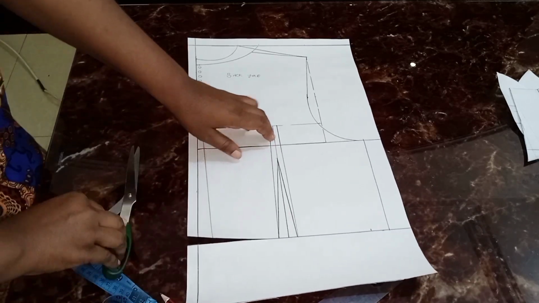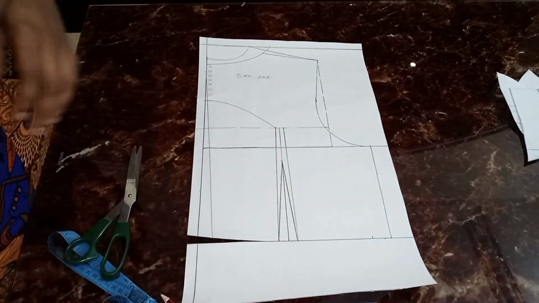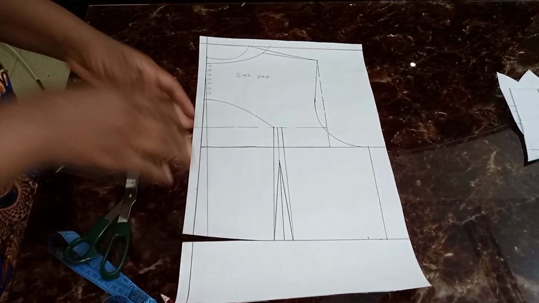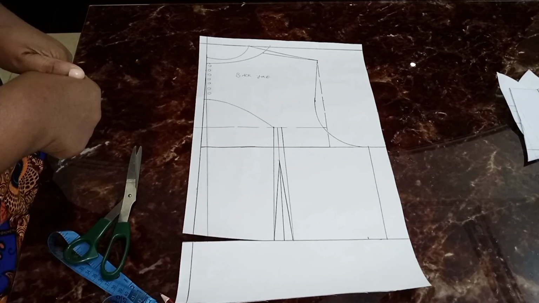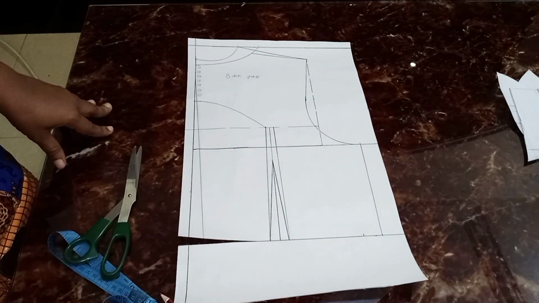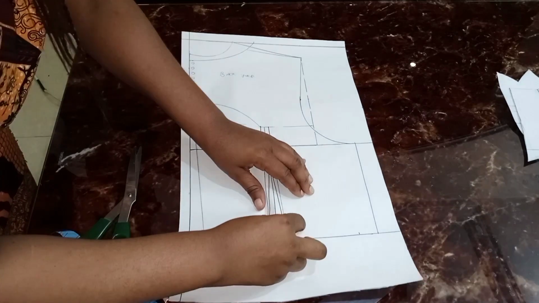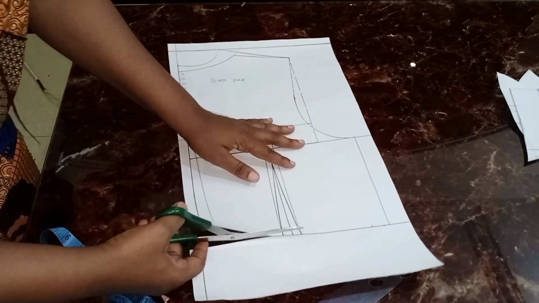Now note that if you don't want to have joining on this pattern like I had mentioned before, you can close that dart. So you close the dart, there will not be any form of joining at the back, and it looks like that's what I'm going to do. It looks like that's what I will try out, because let's just do something different.